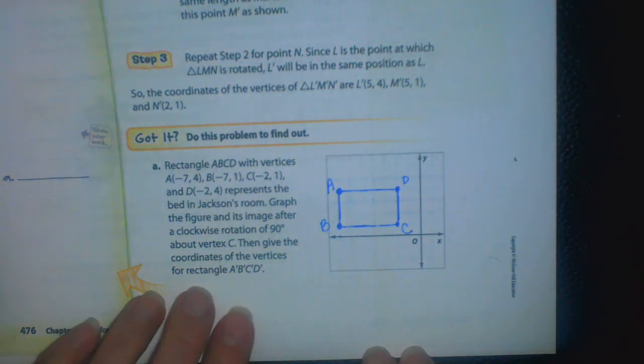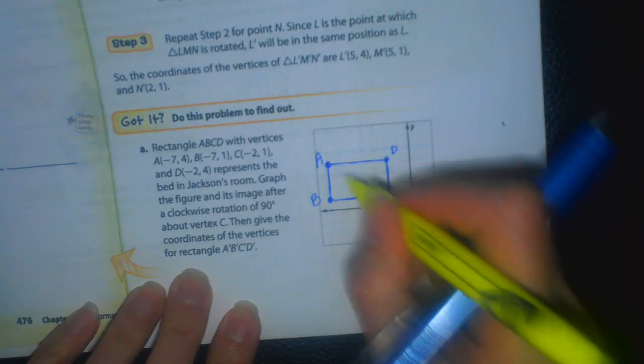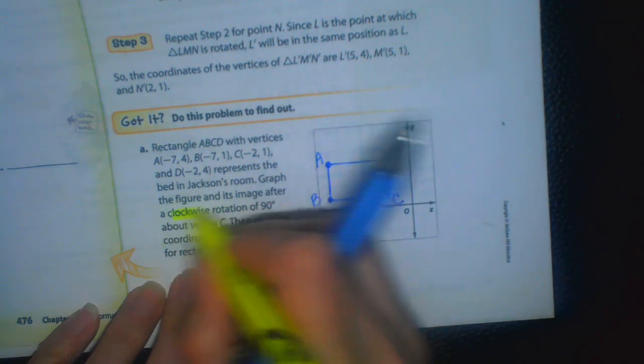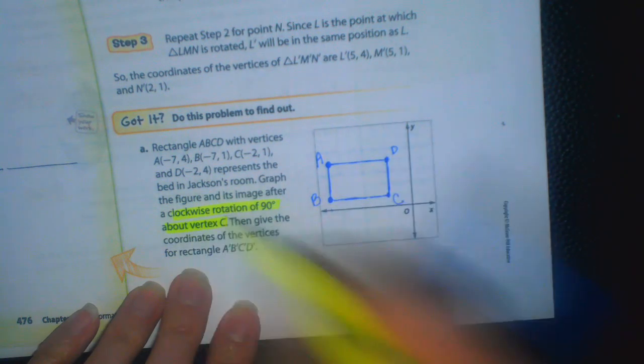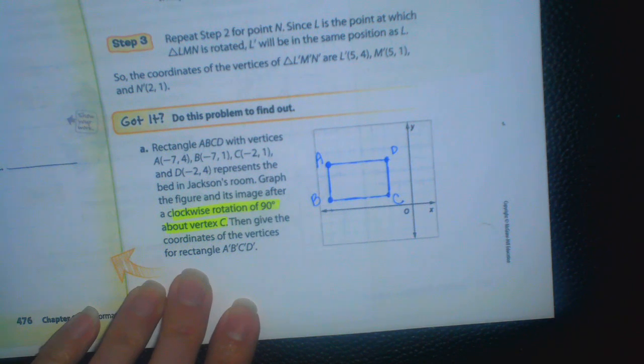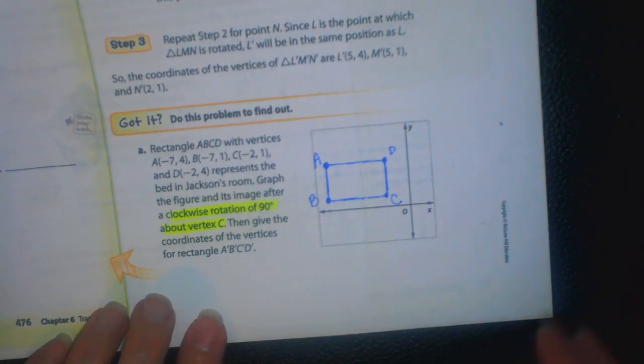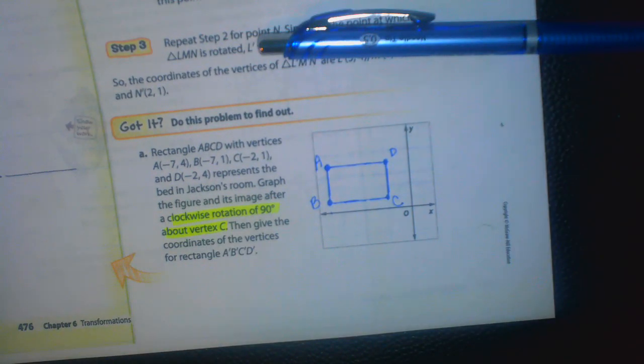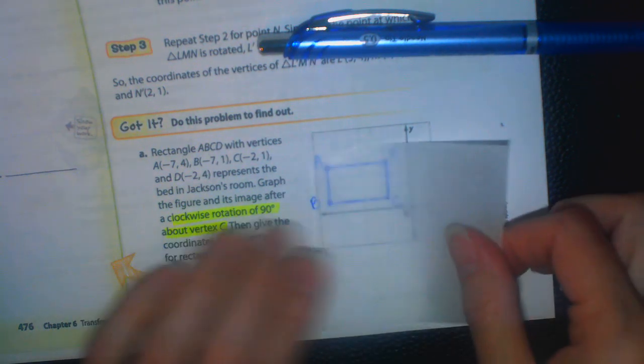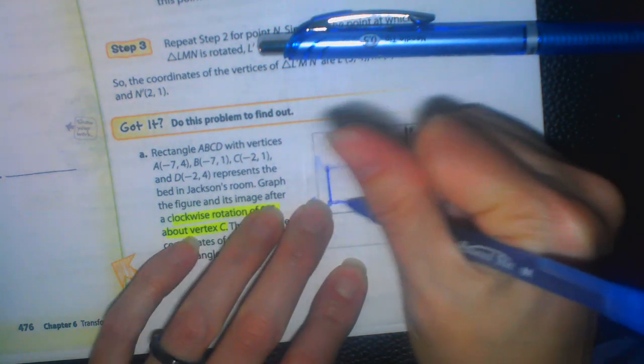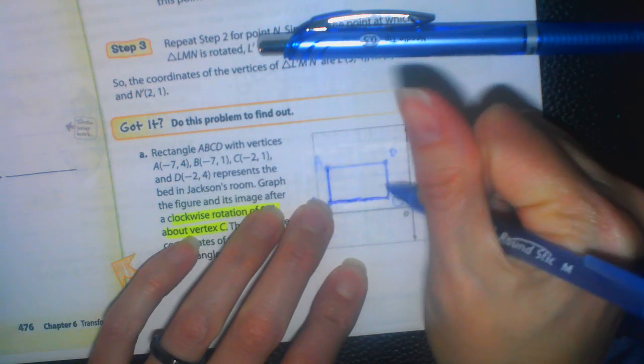Now it says to rotate the image clockwise. We want to rotate it clockwise 90 degrees about C. Okay, so the first thing I'm going to do is trace my image on my parchment paper.